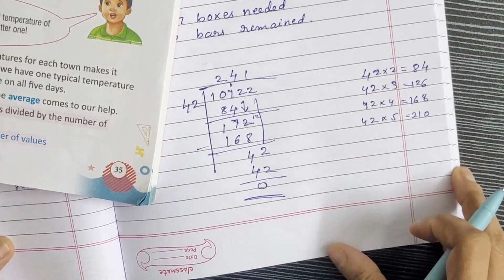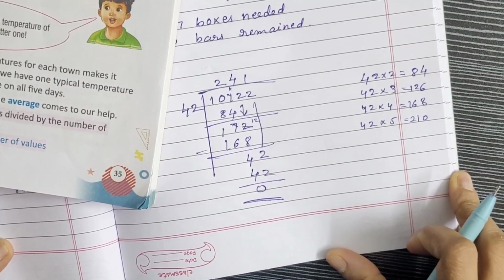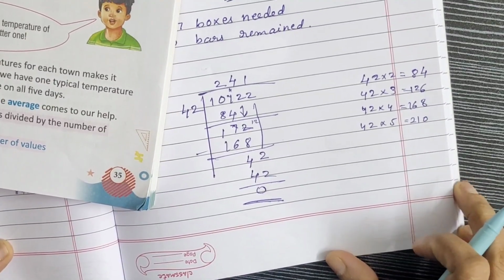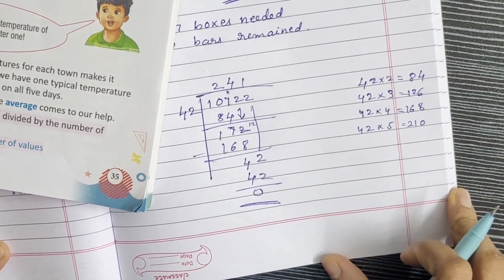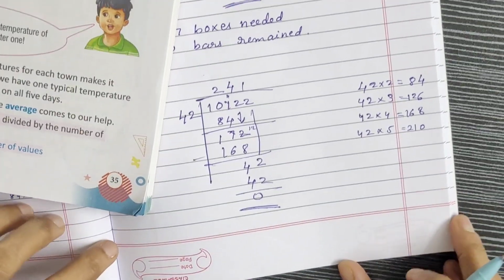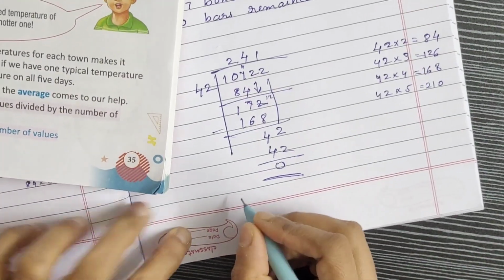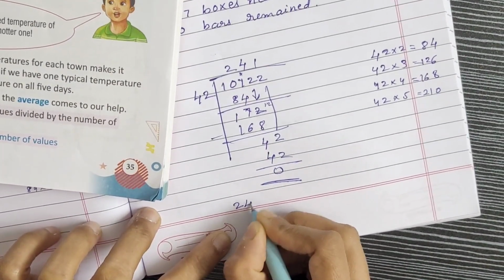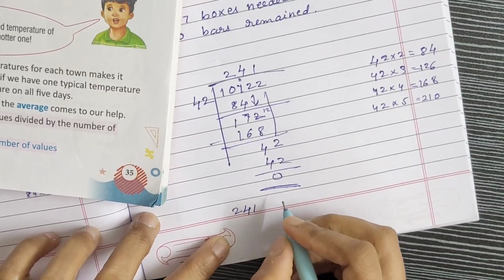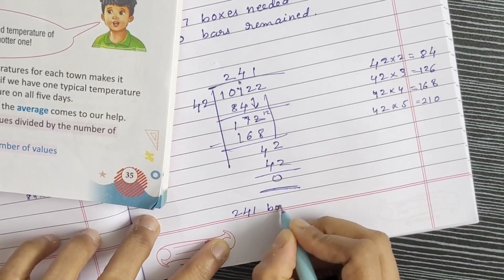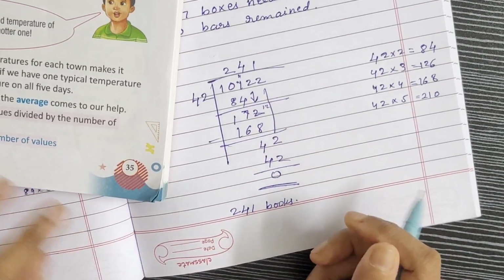So answer is 241 books. Okay, 241 books. Understood?